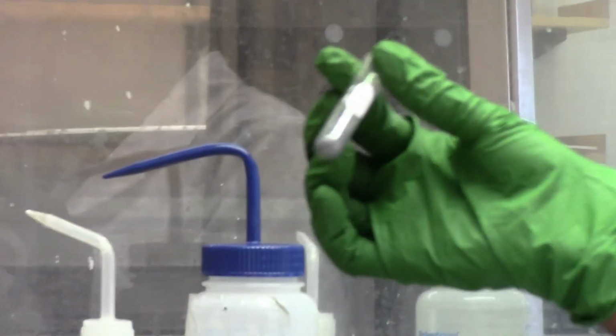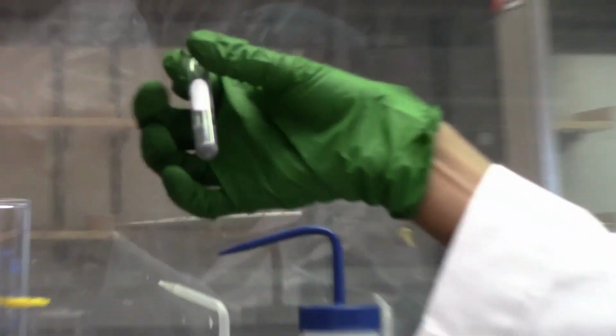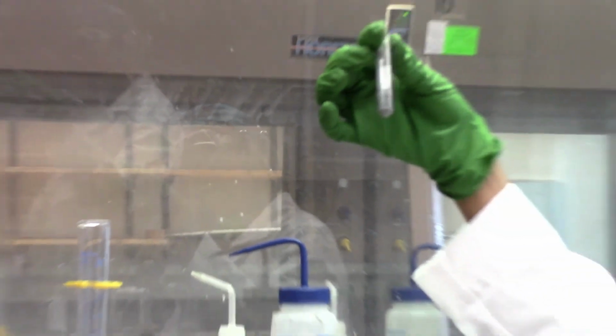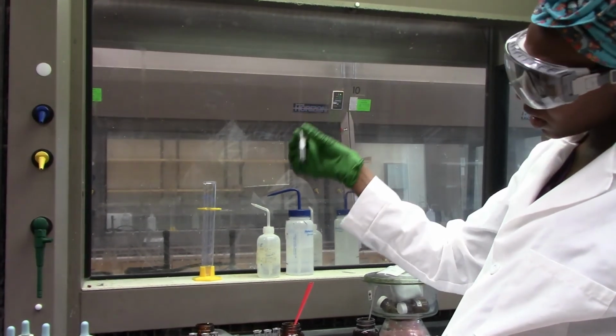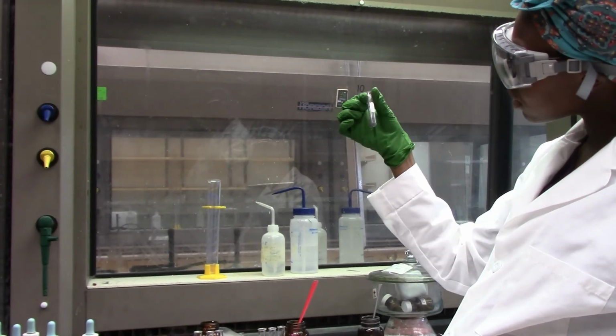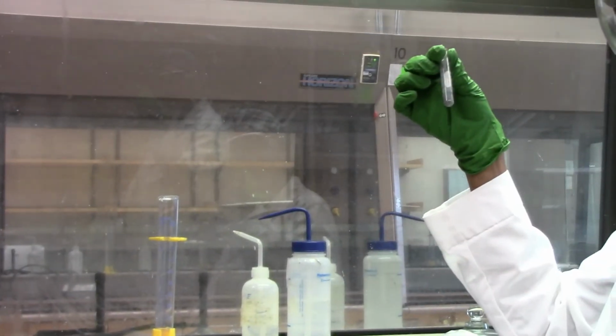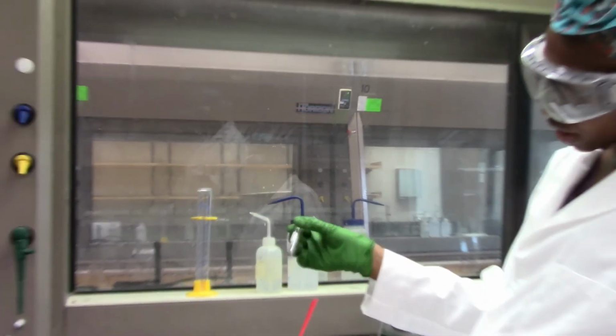And finally zinc on zinc. So no color change, zinc powder just stayed in solution. And no bubbles are forming. So again, no reaction.